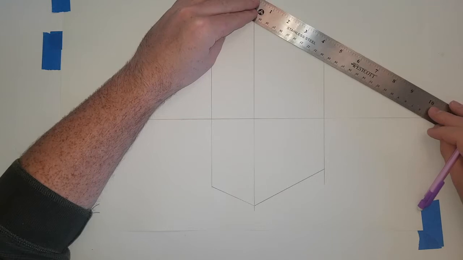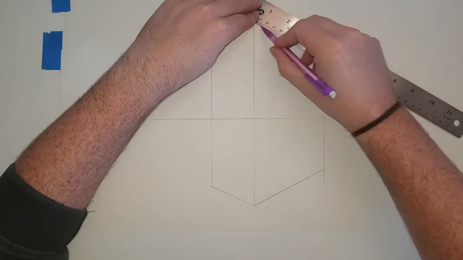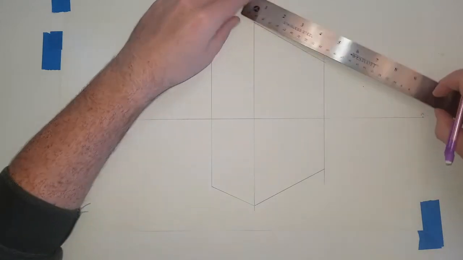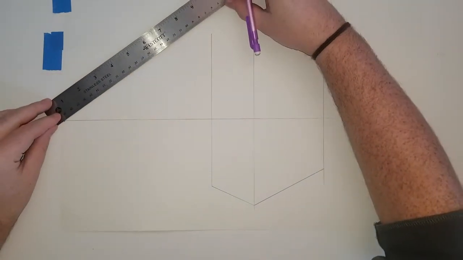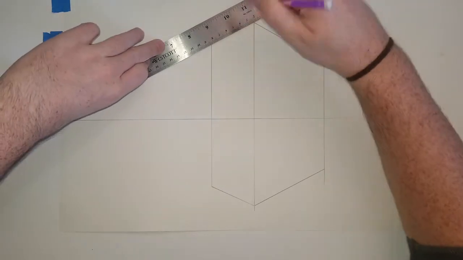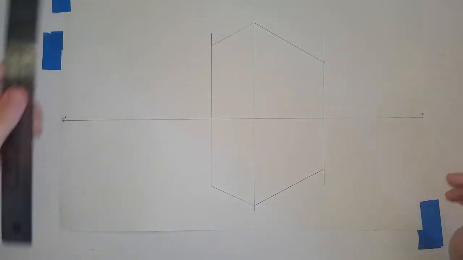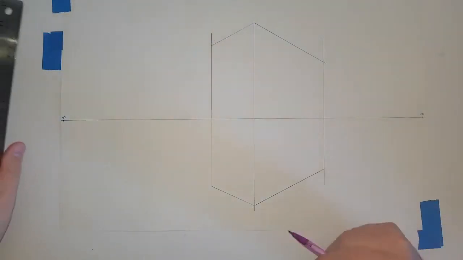Same thing as well at the top. So we start to have our first building here.